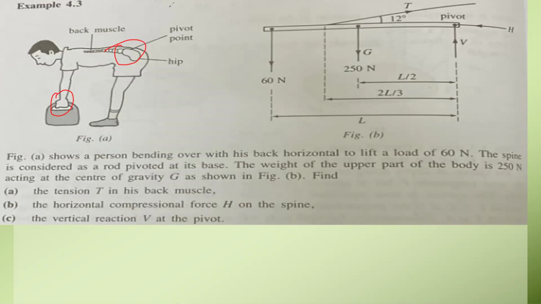So how can it be done? First, we need the tension in the back muscle. These two will cause an anti-clockwise turning effect, and this will cause a clockwise turning effect. So I will write the expression.